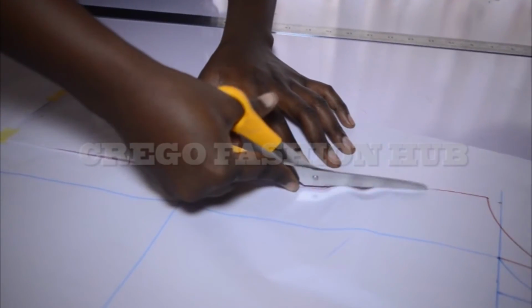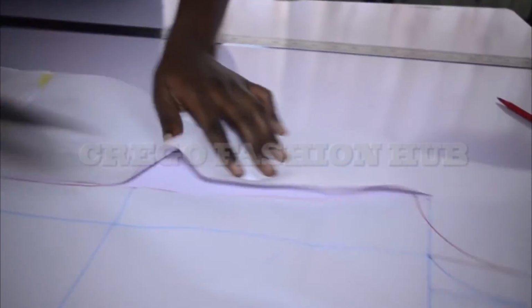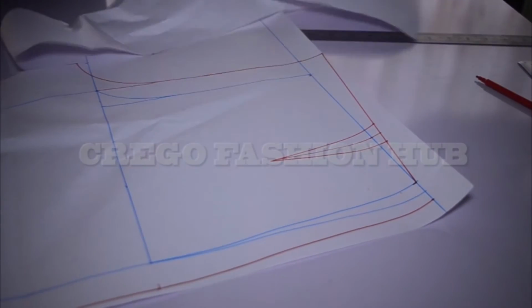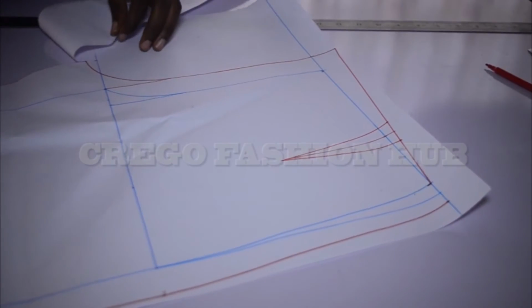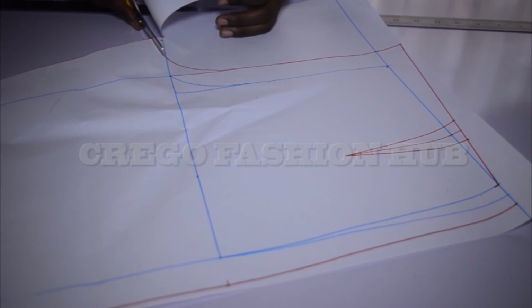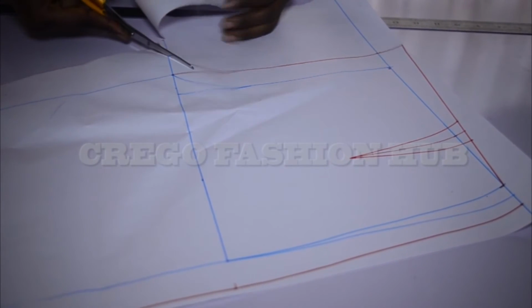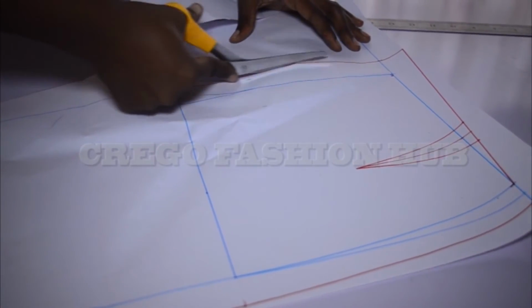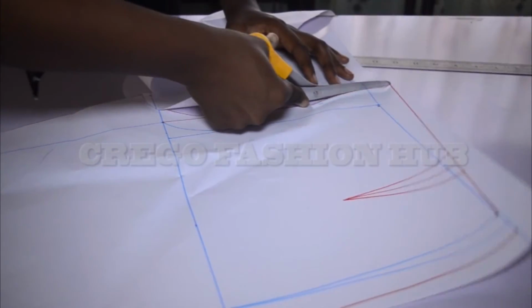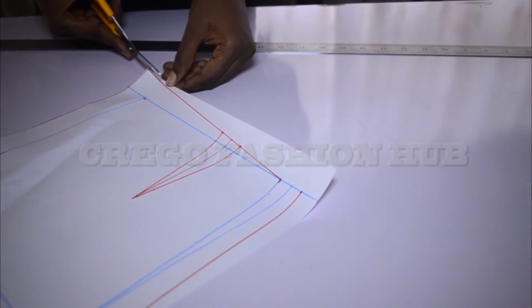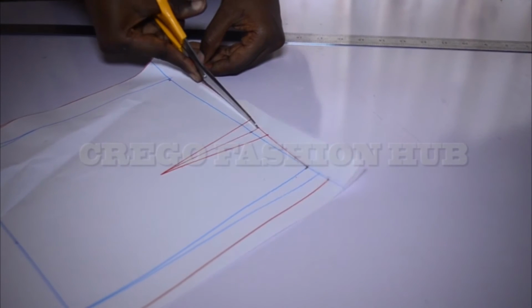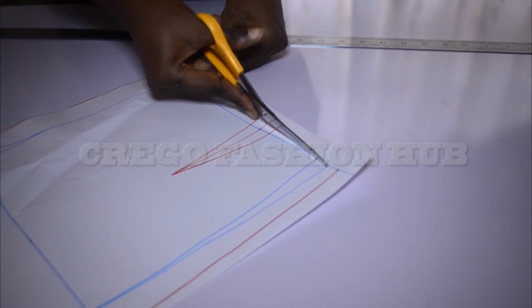Then when you are through with that, you are going to remove it from the fabric and recut the paper by cutting out the front part. Then you will do that to your front. Please don't forget to put extra allowance at the topmost part here.